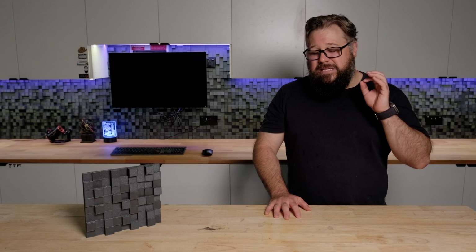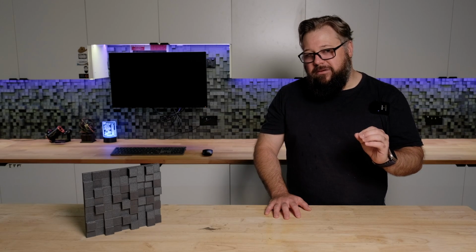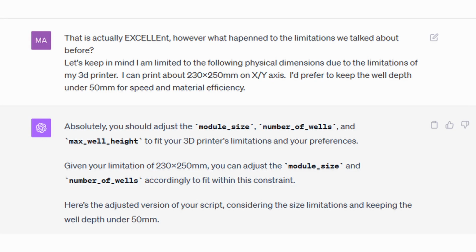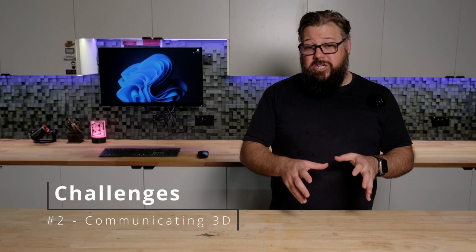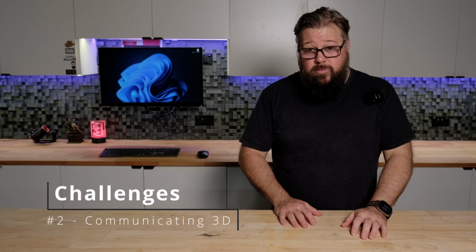AI also has a pretty terrible memory for a machine. It would often forget some of the basic questions that I asked in my earlier queries. I'd set a limitation or a constraint, and then a few replies later, it would conveniently forget about them. Probably the biggest learning for me is that it's incredibly difficult to articulate 3D concepts to a machine that does not necessarily think in terms of 3D.